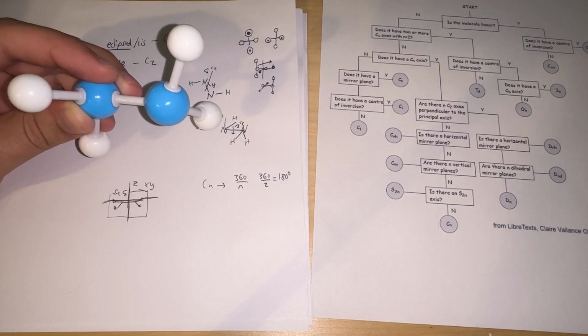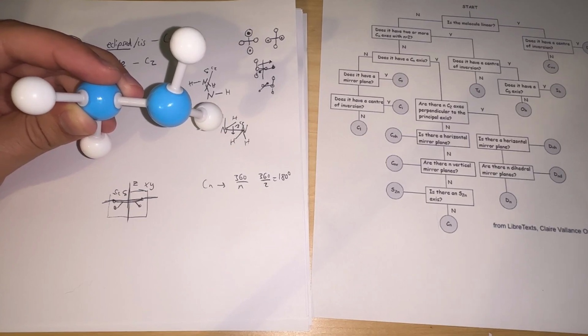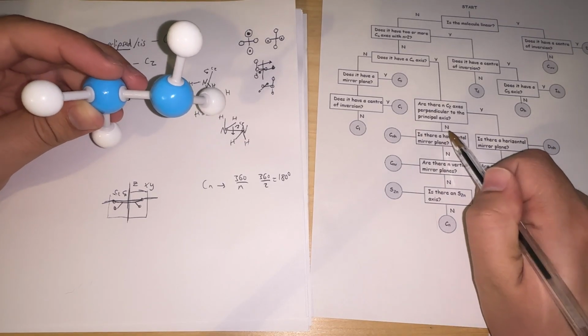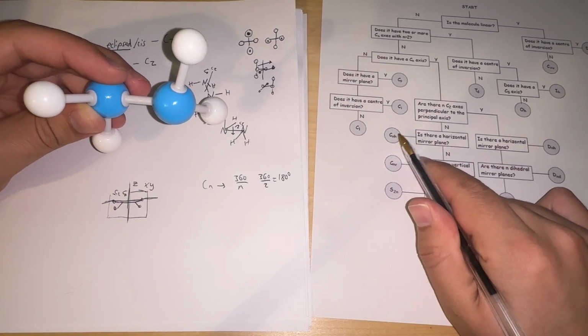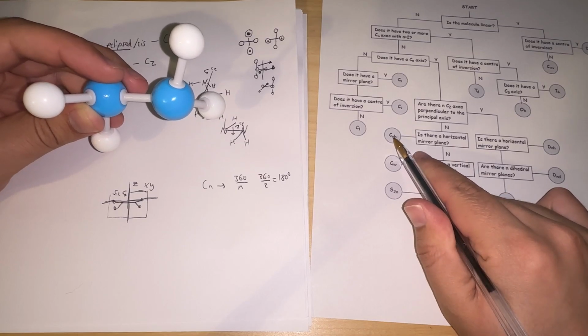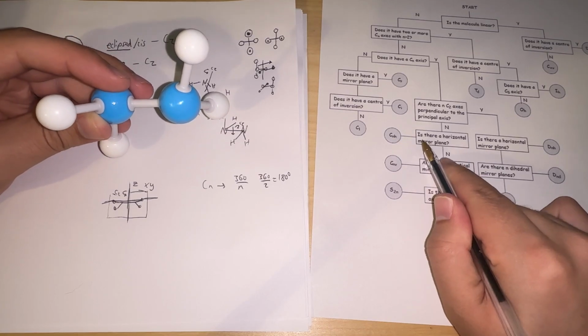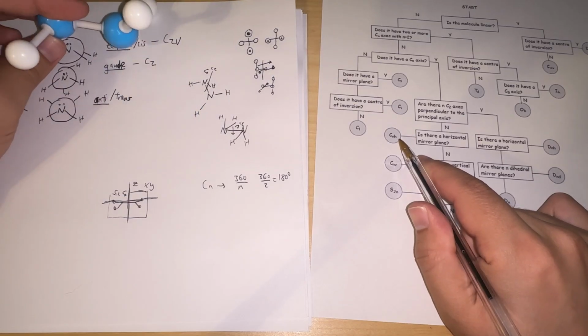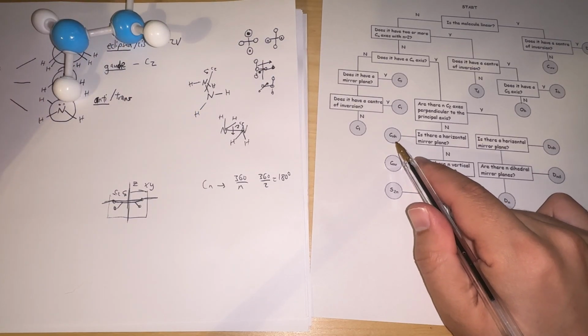If we reflect there through the XY, then the molecule will look the same. So yes, there is a horizontal mirror plane. So since C2 is our highest order axis, and we have a horizontal mirror plane, the point group of anti or trans-hydrazine is C2h.